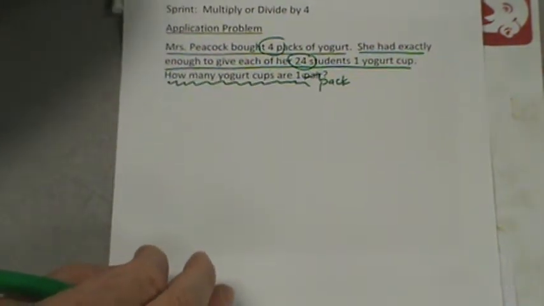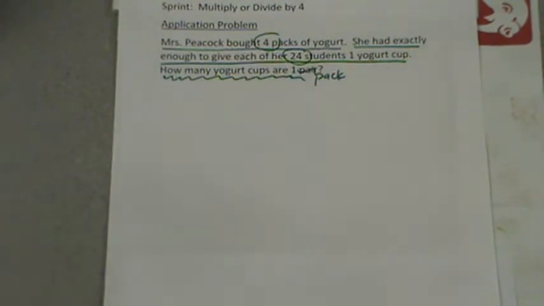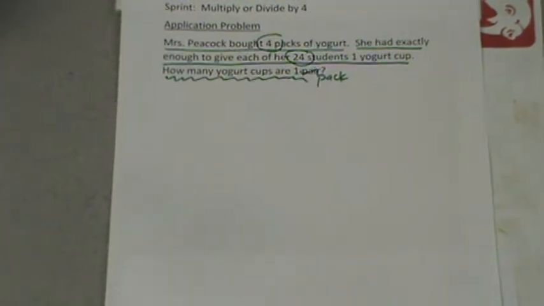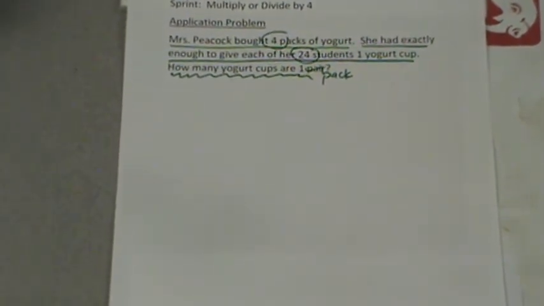We have 4 packs of yogurt, 24 students, and we were able to give 1 yogurt cup to each student of Mrs. Peacock's. So go ahead and we're going to write this down together. Let's go ahead and make a tape diagram.